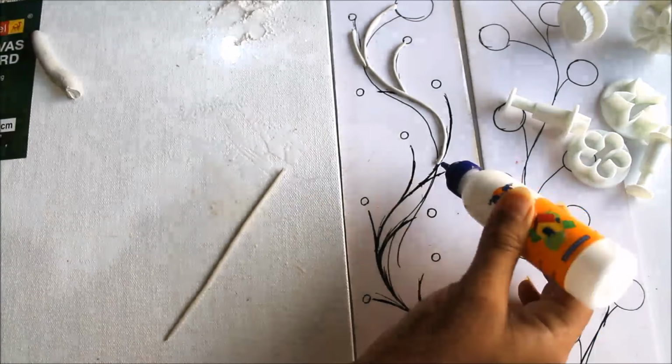In the same way, you have to roll piece by piece and keep making the branches. So here friends, the branch making part is completed. Now I'm going to show you how we can make leaves and flowers.